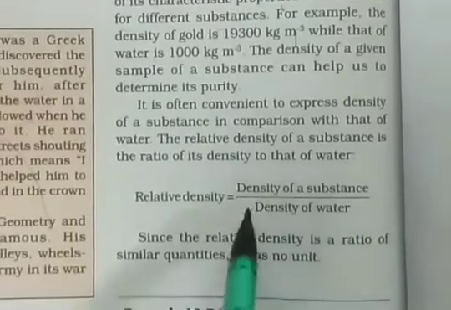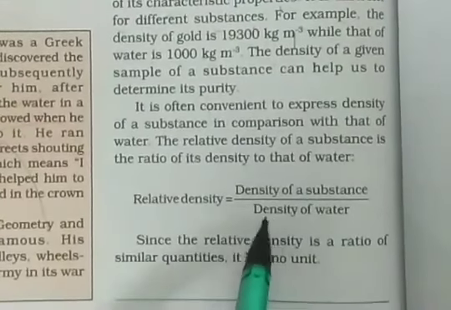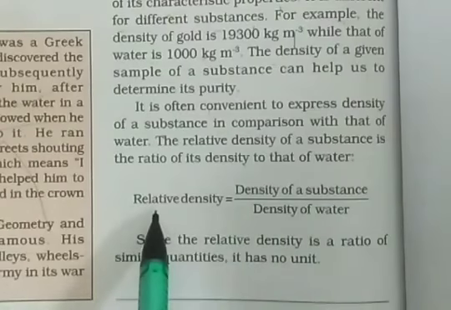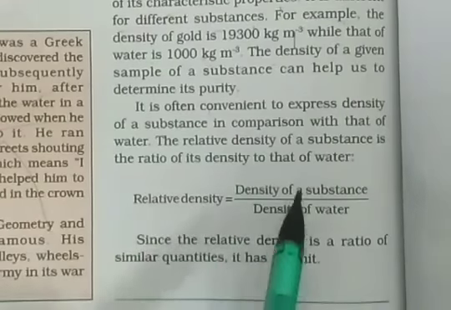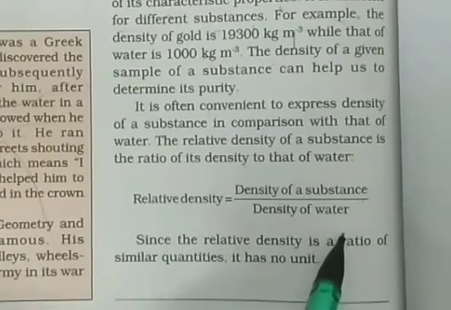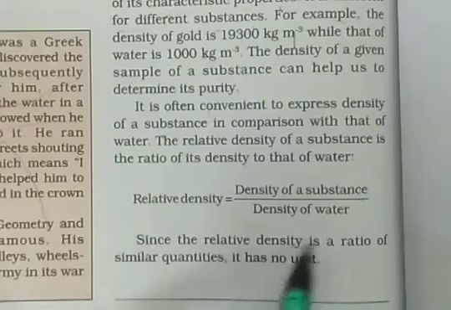Water is considered as a standard for measuring the relative density of any substance. So, the formula will be relative density equal to density of that substance divided by density of water. So, the relative density is a ratio of similar quantities and it has no unit.